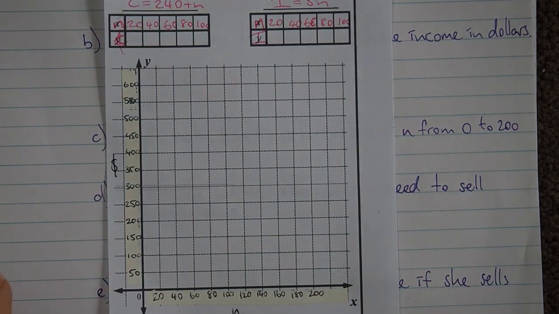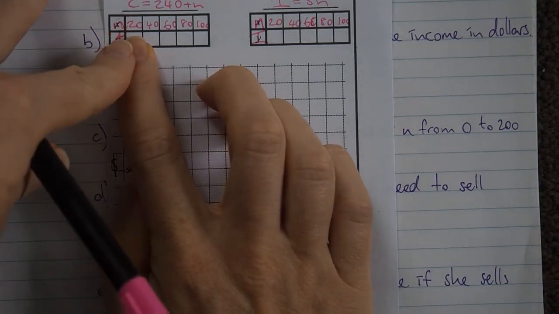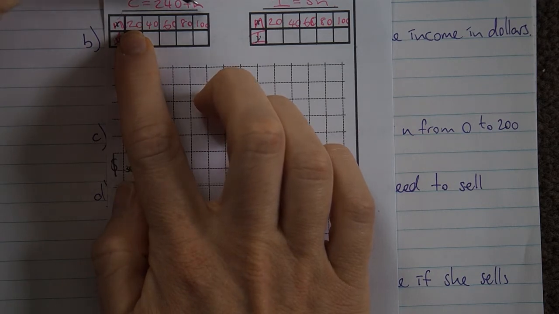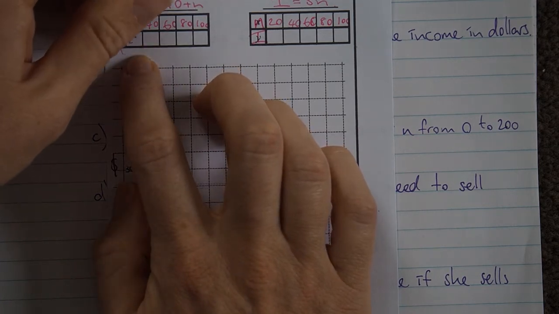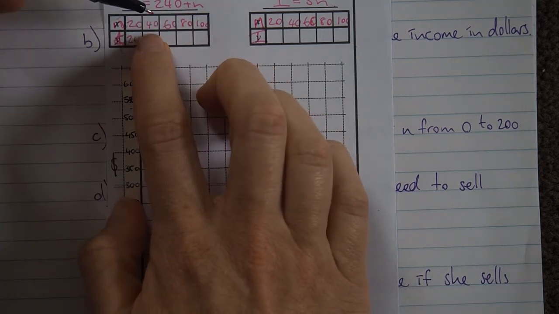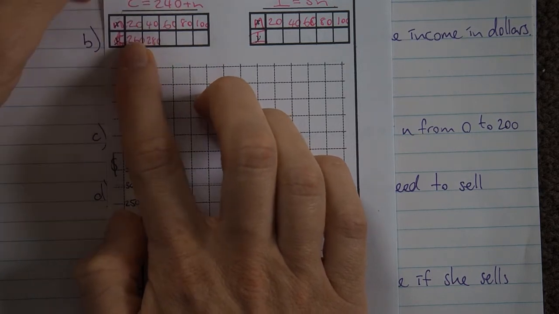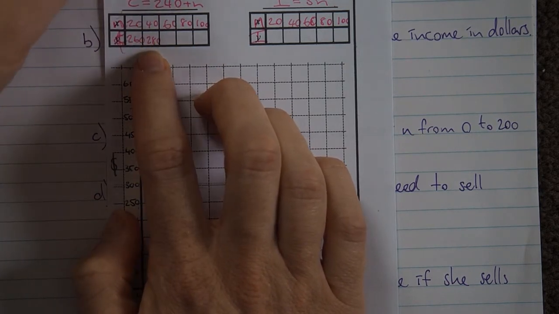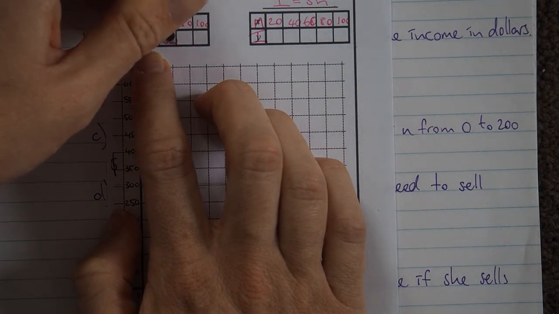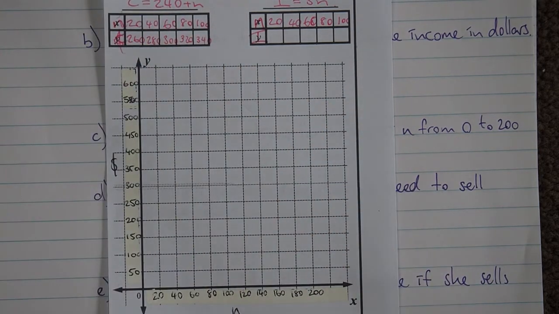Okay, so I input each N value into my cost equation. So I've got 240 plus N, where N is 20, so 240 plus 20 gives me 260. My boxes are a bit small for these numbers. 240 plus N is 40, so 240 plus 40 is 280, and so on. We can see it's going up by 20s. So I've got 300, 320, and 340.